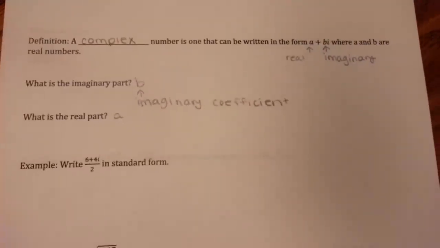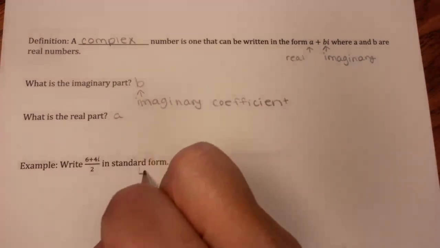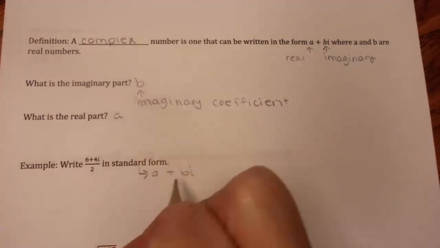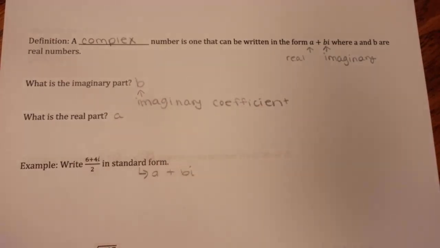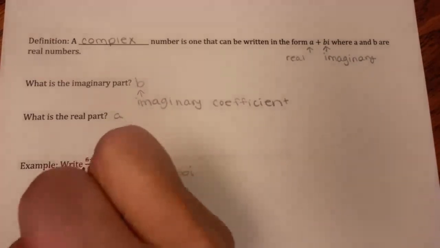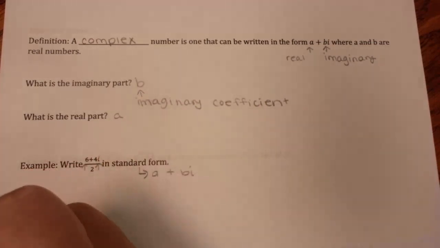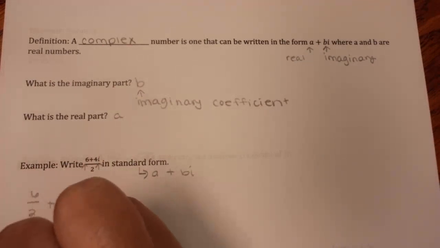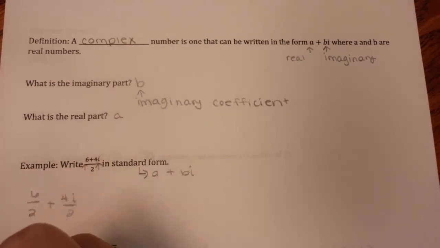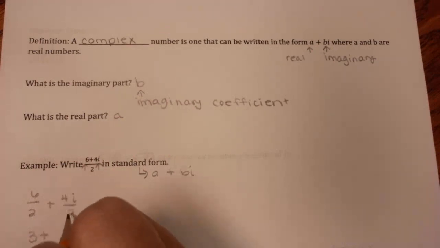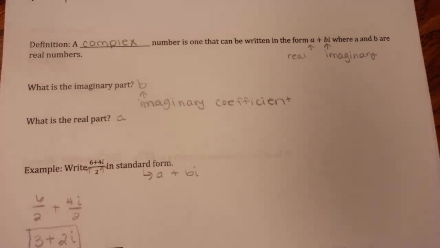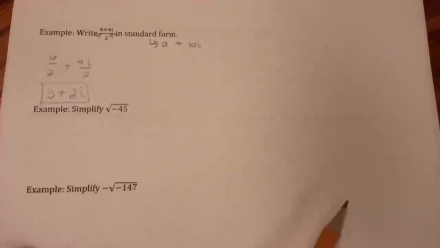All right, so let's write our first example. Write (6 plus 4i) divided by 2 in standard form. Remember, our standard form is a plus bi, where a is a number, b is a number, and i is our imaginary. So (6 plus 4i) divided by 2. They're both being divided by 2, so I can split it up and say 6 divided by 2 plus 4i divided by 2. 6 divided by 2 gives us 3, plus 4 divided by 2 gives us 2i. So 3 plus 2i. That's in our a plus bi form.